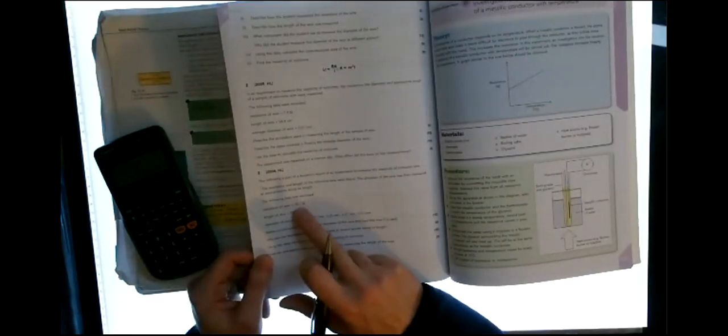So the following data was recorded. The resistance of the wire is 32.1 ohms. So the resistance of the wire, now just the formula for the resistance of wire. So we have 32.1 ohms.